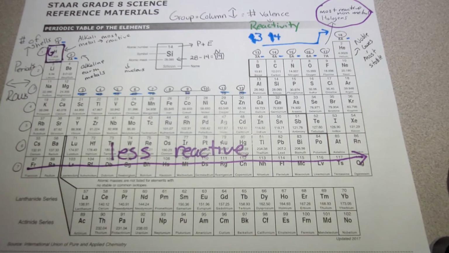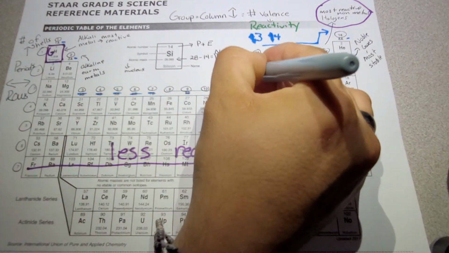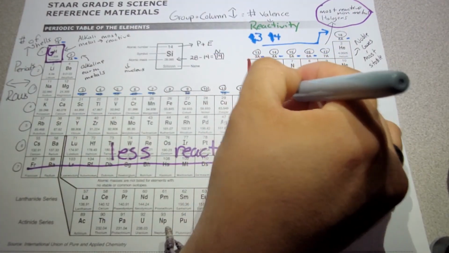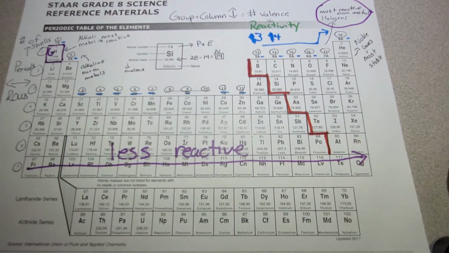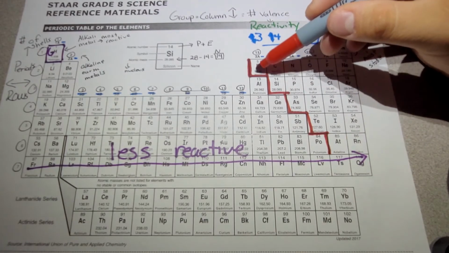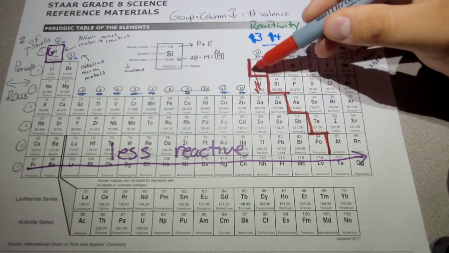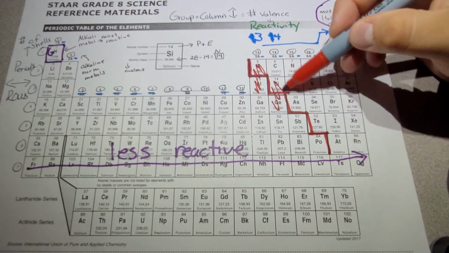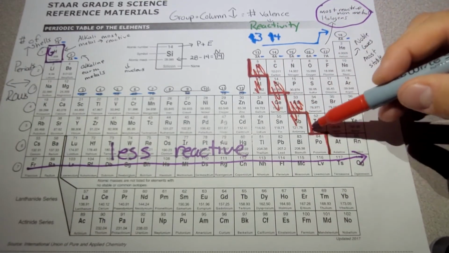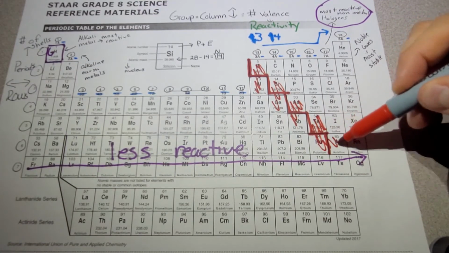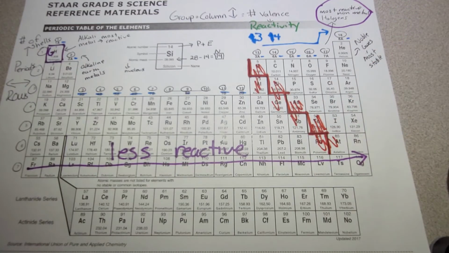Now, everything on this table, guys, is separated by what we call a staircase. We have a wonderful staircase here, which is outlined on your table, which separates your metalloids, your metals, and non-metals. Now, your metalloids, guys, are located in this area. Everything that the staircase touches. Okay, so you can kind of see those areas here. Those are your metalloids.